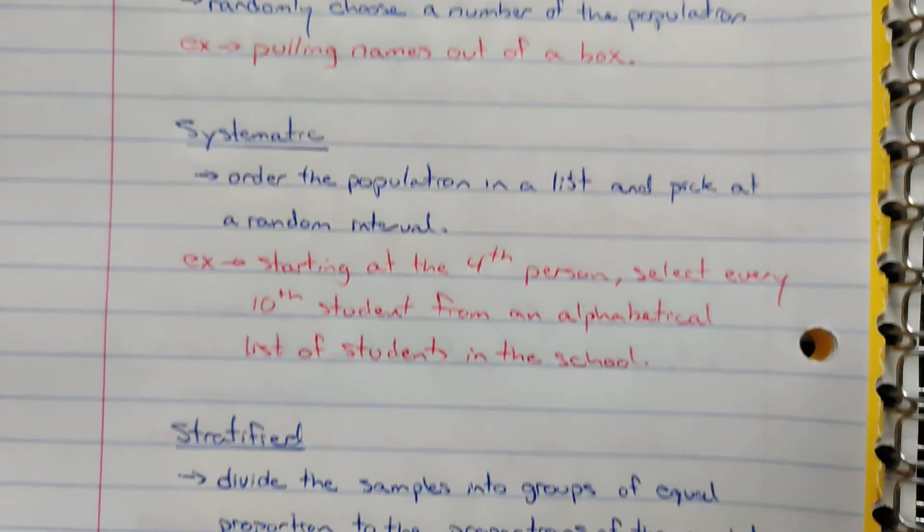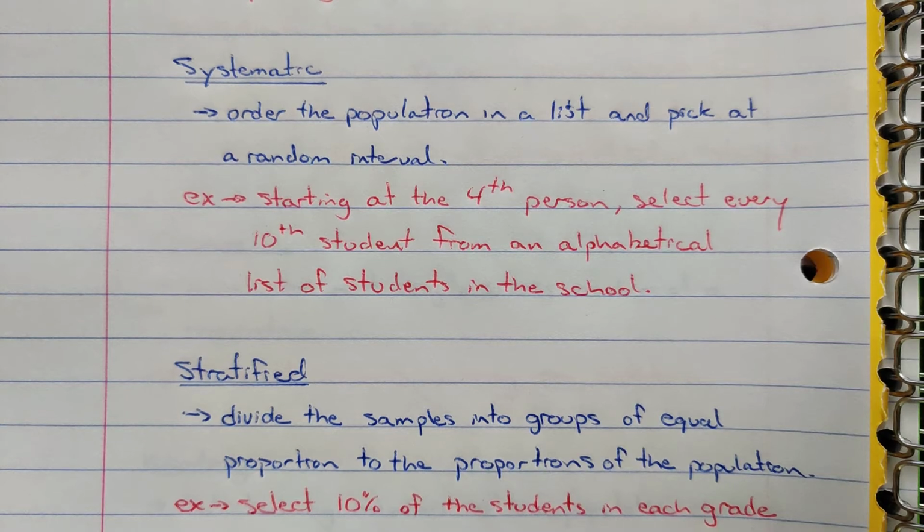Now, it might be more effective to try a systematic method. So a systematic method has us order the population in a list and pick at a random interval. So you might order everybody in the school in alphabetical order, print off a list of all the students in the school in alphabetical order, and then starting at the 4th person on the list, select every 10th person from there. So the 4th, the 14th, the 24th, and so on until you select a group of students to survey. And that would, again, be systematic.